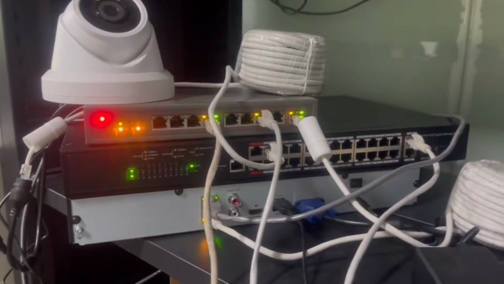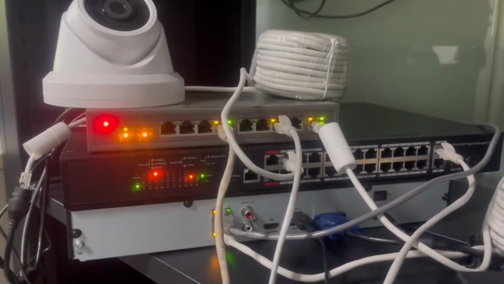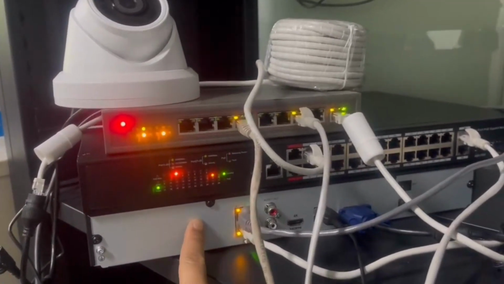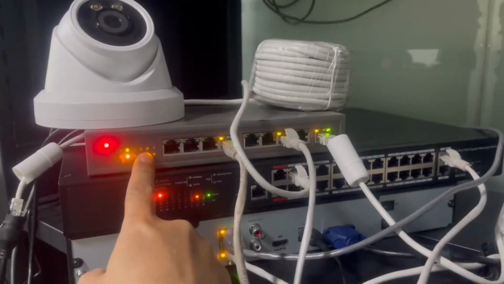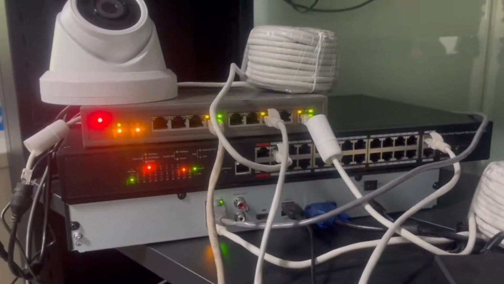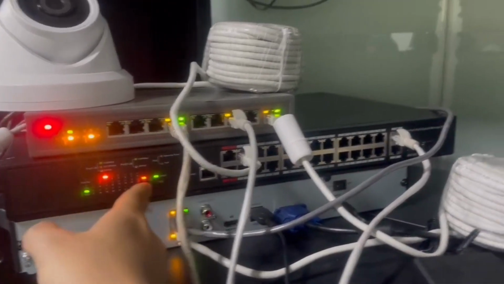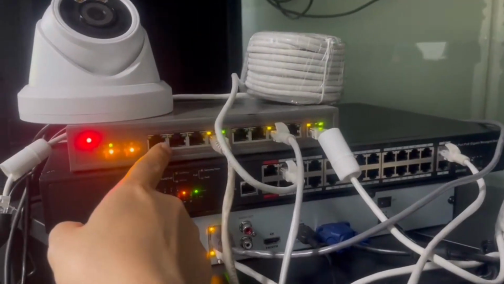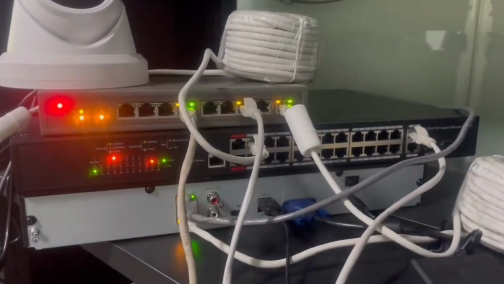Hello everyone, and today let's make a description and a connection for the 32 channel and 32 camera system. The system includes one 32 channel NVR recorder, one 24 port PoE switch, and one 8 port PoE switch. As the diagram displays, we connect 24 cameras on this 24 port PoE switch, which has two uplink ports, and the remaining 8 cameras connect to the 8 port PoE switch and its uplink port. So the system connection is like this.